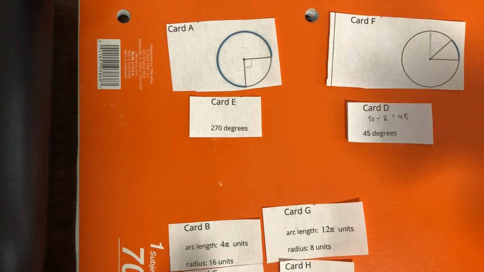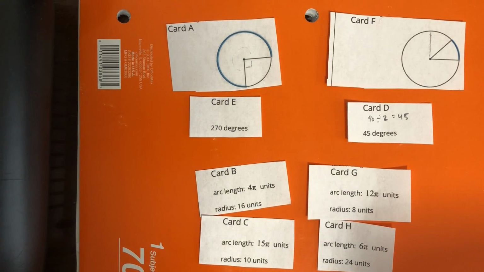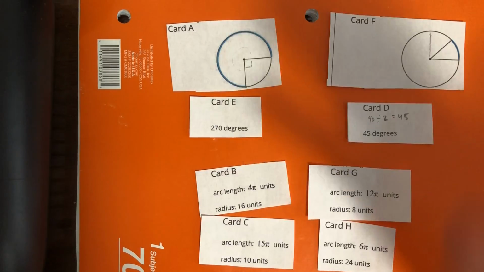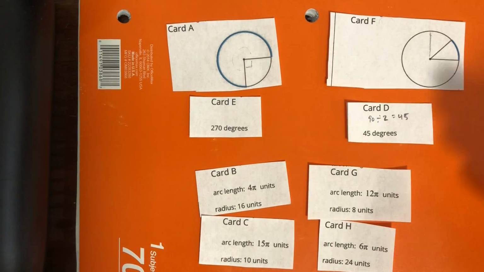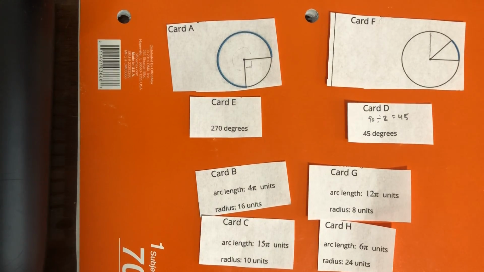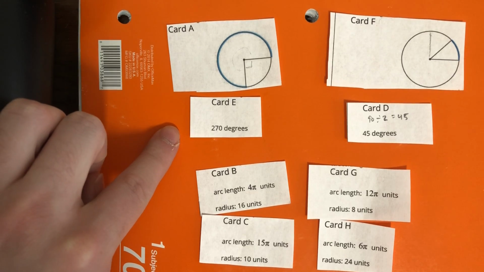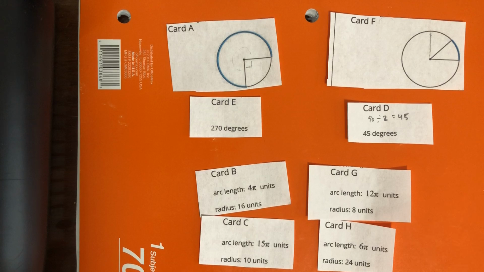Okay. So now we've got to think about how we are going to assign card B, C, G, and H. Where do they belong? Do they belong with card A or card F? All right, so take a second and think about, if I'm looking at card A, 270 degrees, which one of these, and it could be multiple, also makes you think that it's talking about a circle where the central angle is 270 degrees?